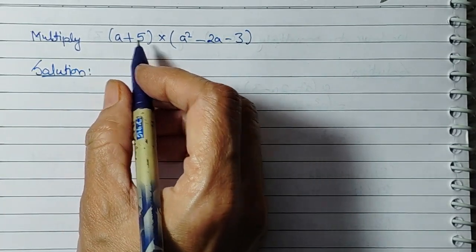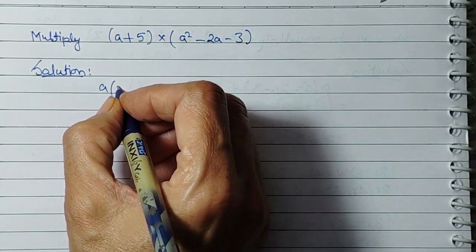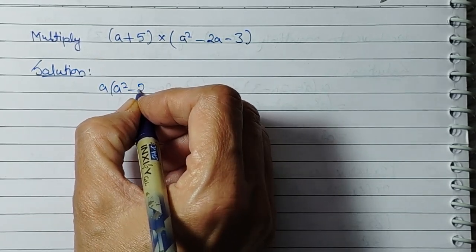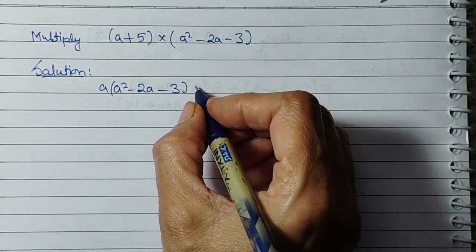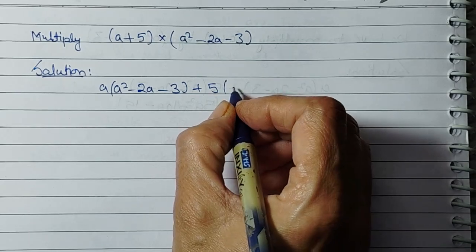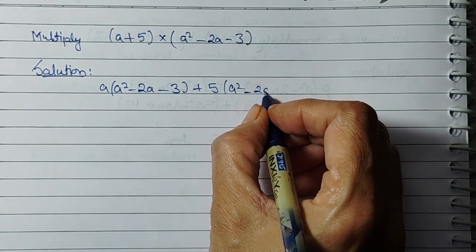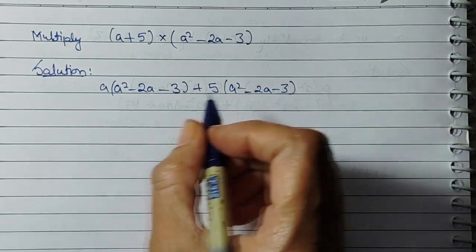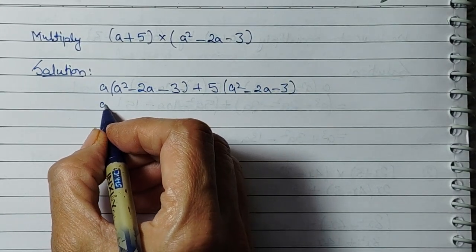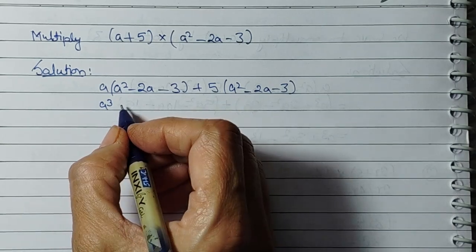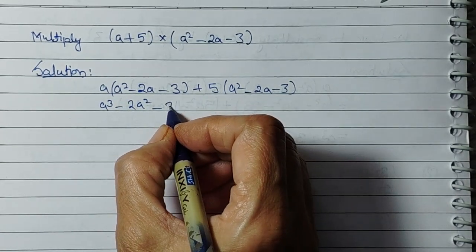First we will multiply a with the bracket, then 5 with this bracket. a into a square minus 2a minus 3, plus 5 into a square minus 2a minus 3. So it will become a cube minus 2a square minus 3a.